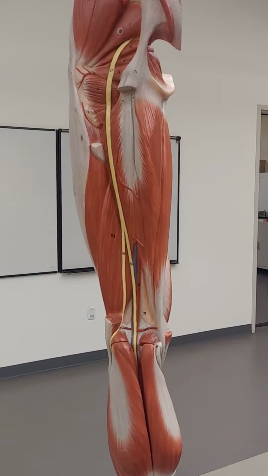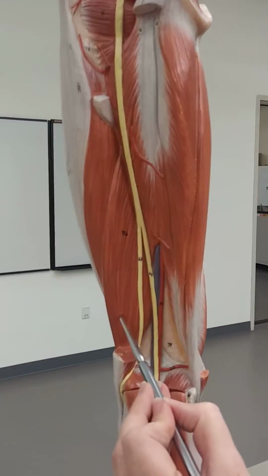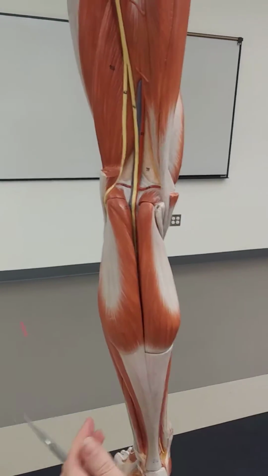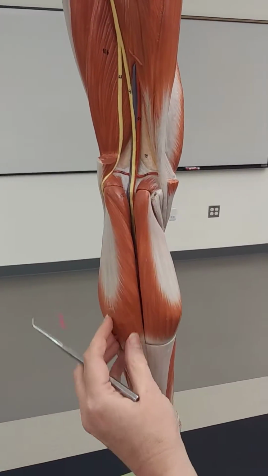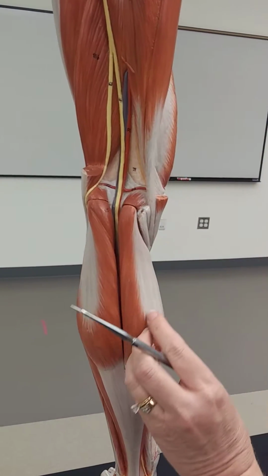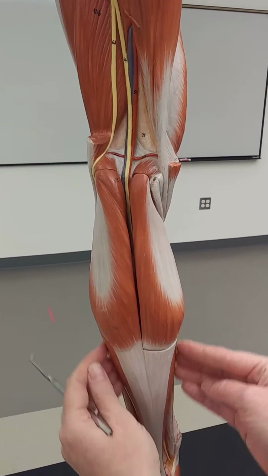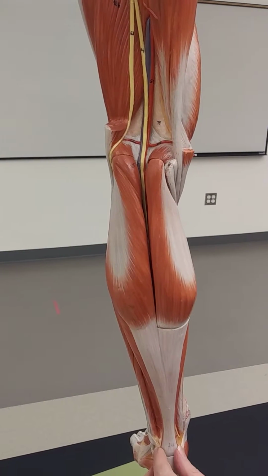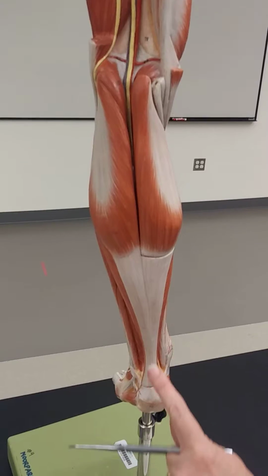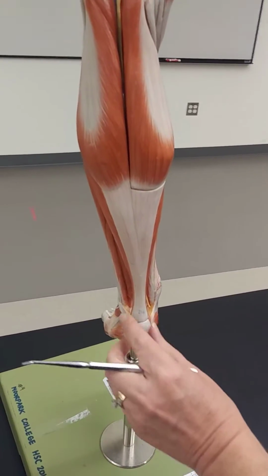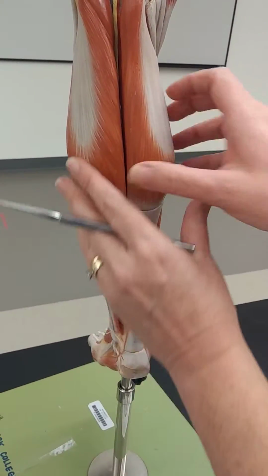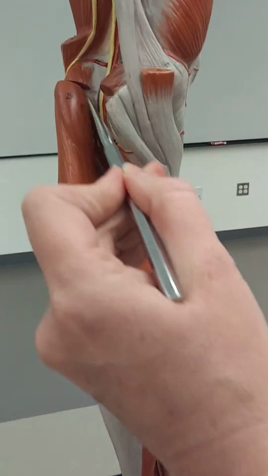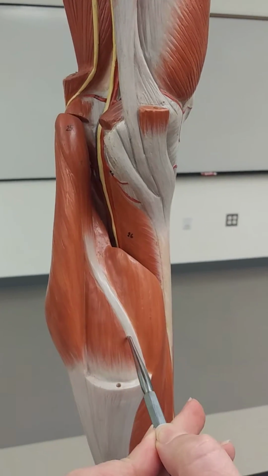Now that we've removed the hamstrings, you can see a full view of biceps femoris short head. Coming down here, we have triceps surae. We have the lateral head of gastrocnemius, the medial head of gastrocnemius, and underneath it, soleus. Those three muscles together create triceps surae. They have a common insertion here at the calcaneal or Achilles tendon, and they have a common action of plantar flexion. If we remove the medial head of gastrocnemius, you can see the plantaris muscle with the long plantaris tendon.